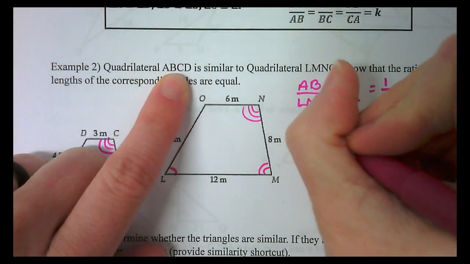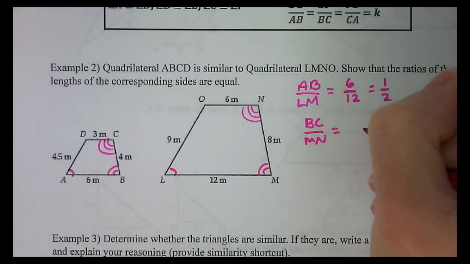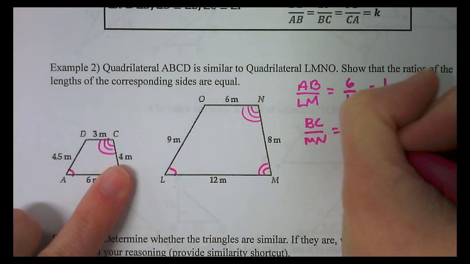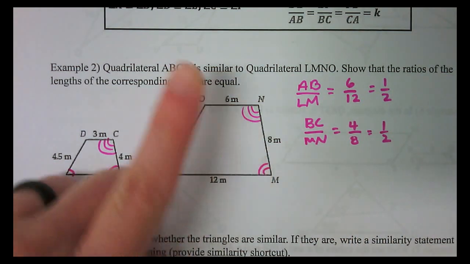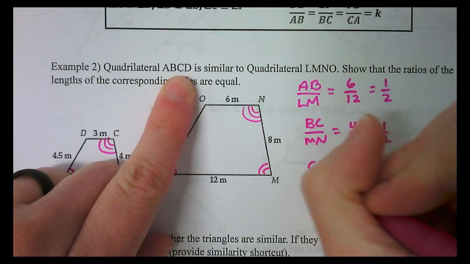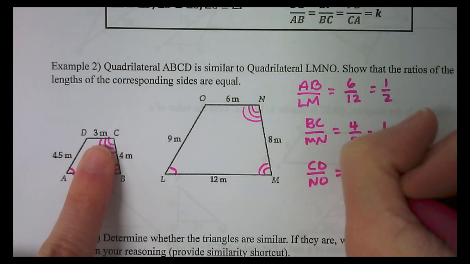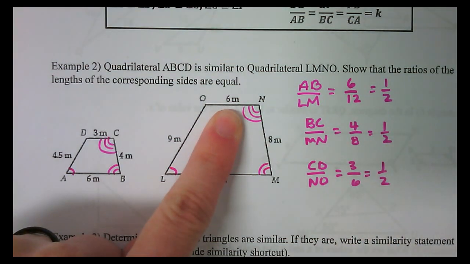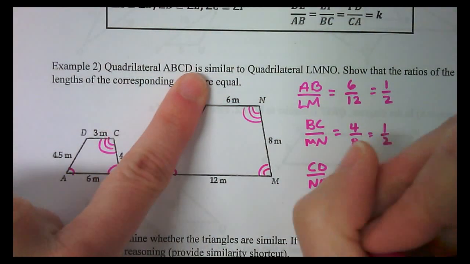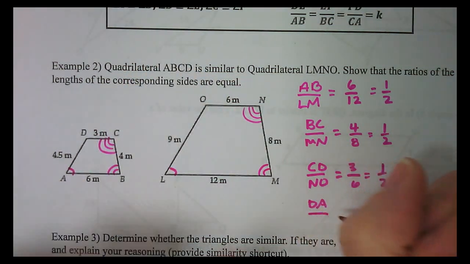Okay, then we would take the next two letters. BC should match to MN. So in this picture, BC is 4, MN is 8, and that's 1/2. And then CD matches to NO. In this picture, that's 3. In this picture, that's 6. And that simplifies. And then lastly, we'd have to go last to first or first to last, either way you want to do it.